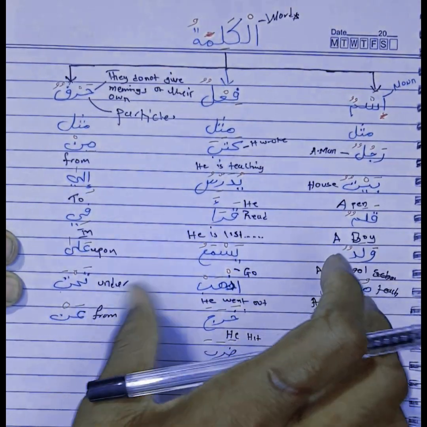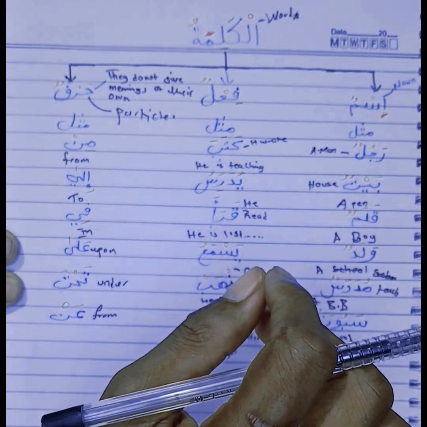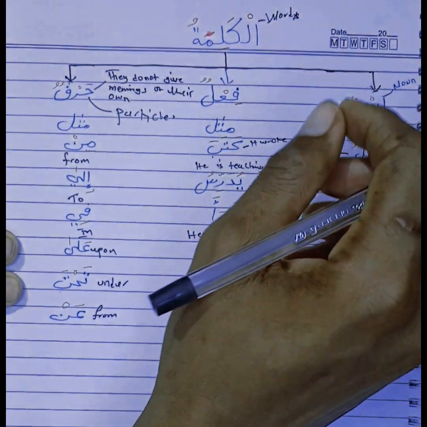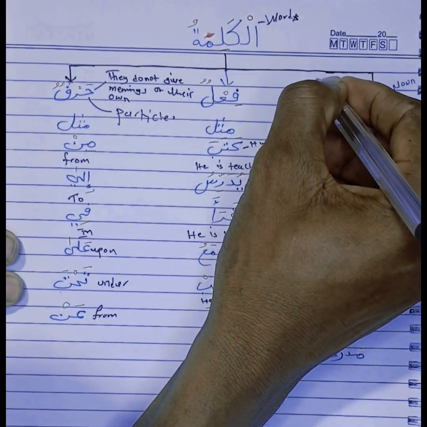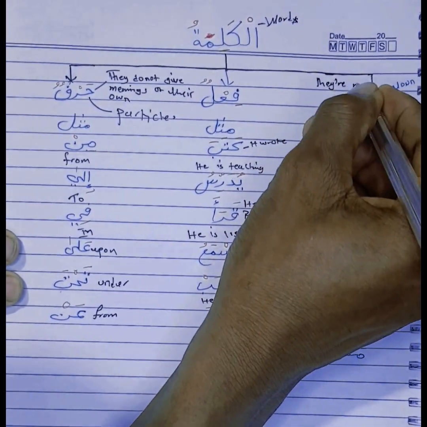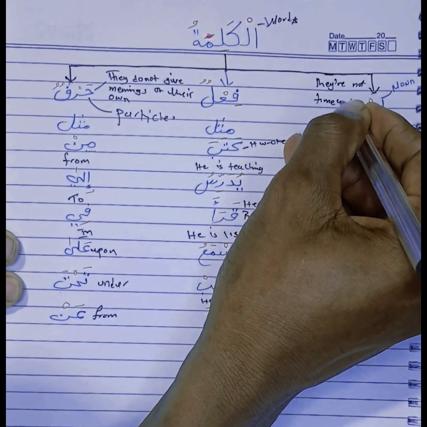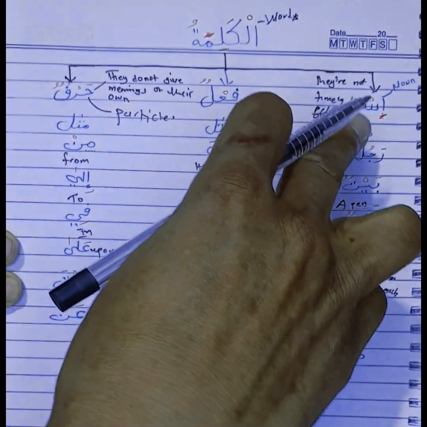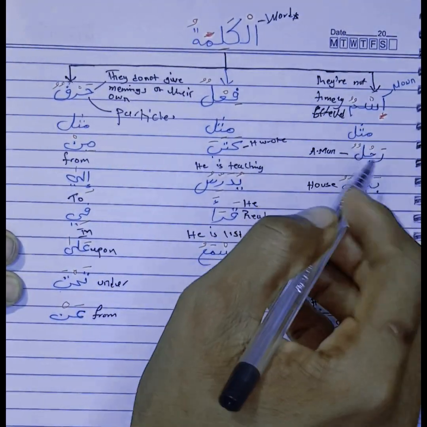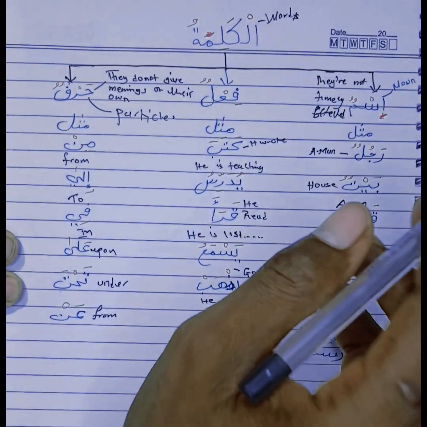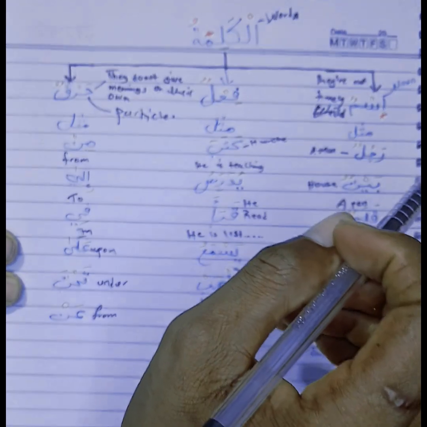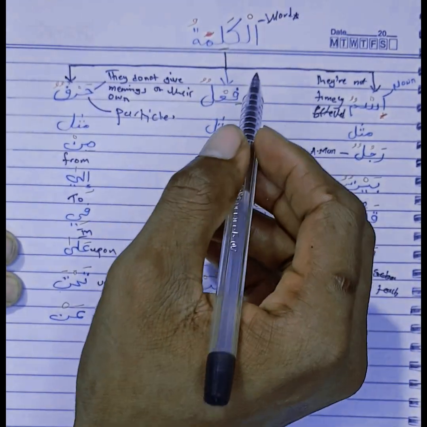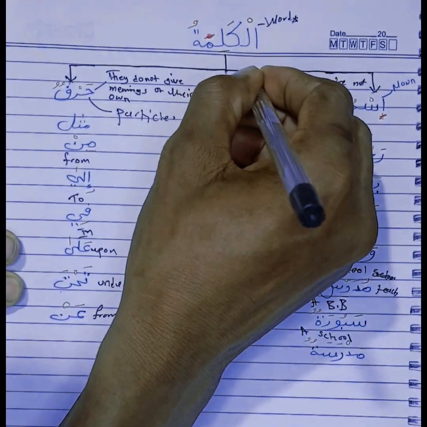So these are the three parts of speech in Arabic language. Now, ism are names of things. They are not affected by time. Nouns. What I mean is that rajulun doesn't have a present tense, it doesn't have a past tense, it doesn't have a future tense. It's rajulun. But fi'l, they are affected by time.